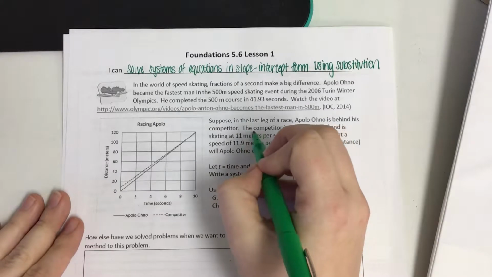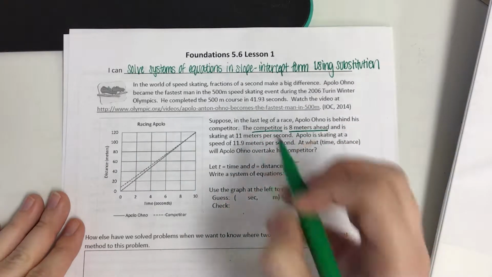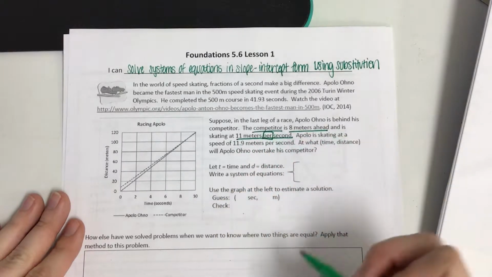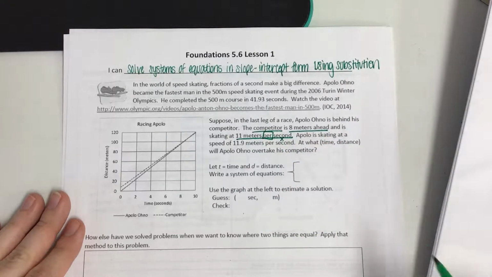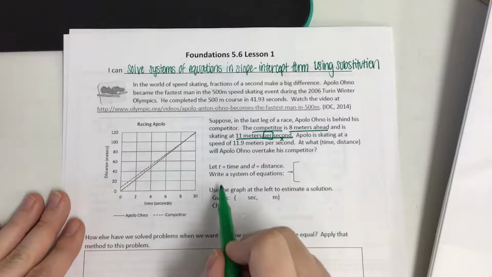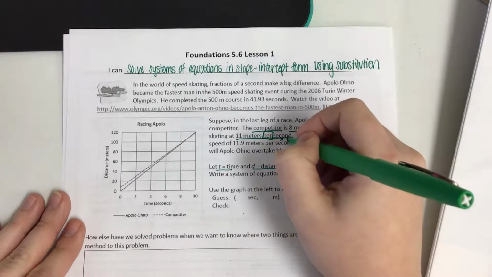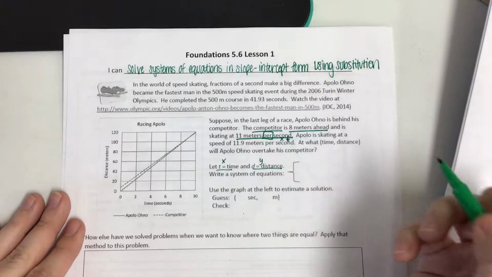So let's start with the information about the competitor. It says that they are 8 meters ahead, so that's where they begin, and they're skating at 11 meters per second. Time is usually our x variable, but in this case, we're using t for time and d for distance. So rather than x, we're going to use the letter t, which means that y would be our letter d.